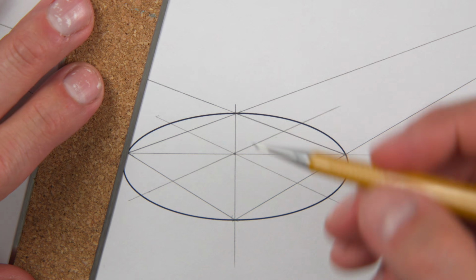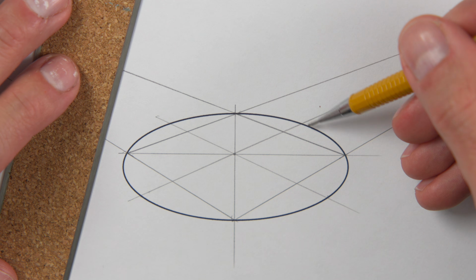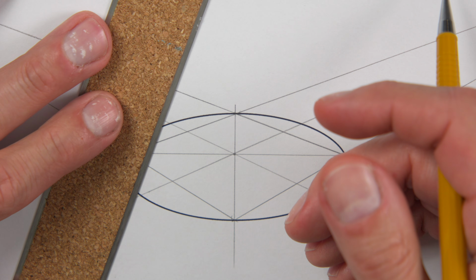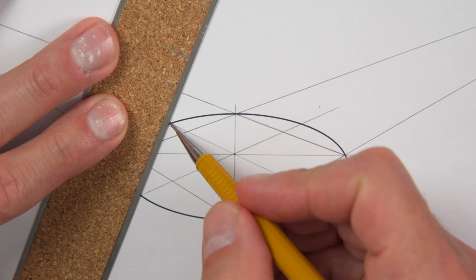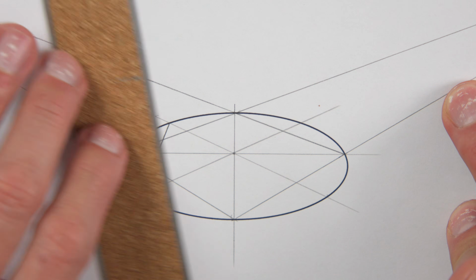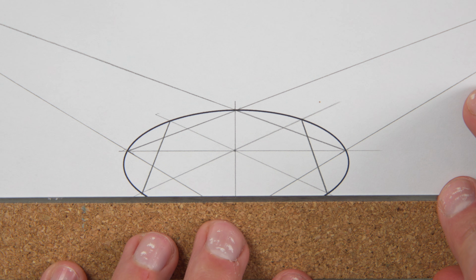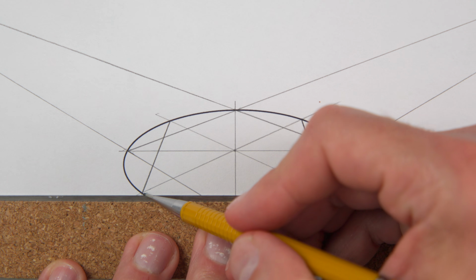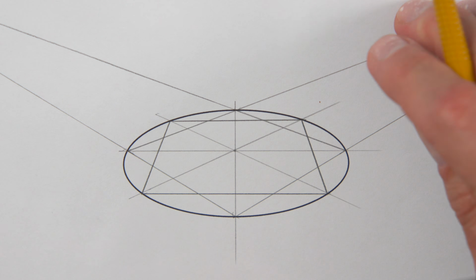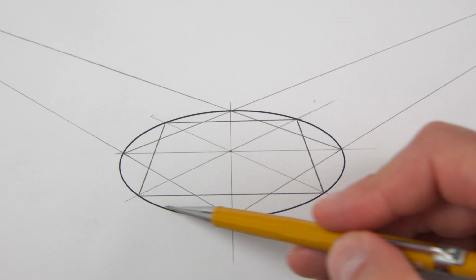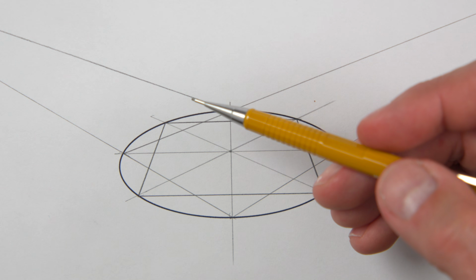So all we need to do now is look at these points where those center lines intersect the circle, and we just draw a line from one intersecting point to the other. That gives us one line right there, a line like that. And then the same thing for the front and back line, from that intersecting point to that intersecting point. Now right here you can see this is our square shape, looking at it 45 degrees rotated, kind of looking at it straight on.